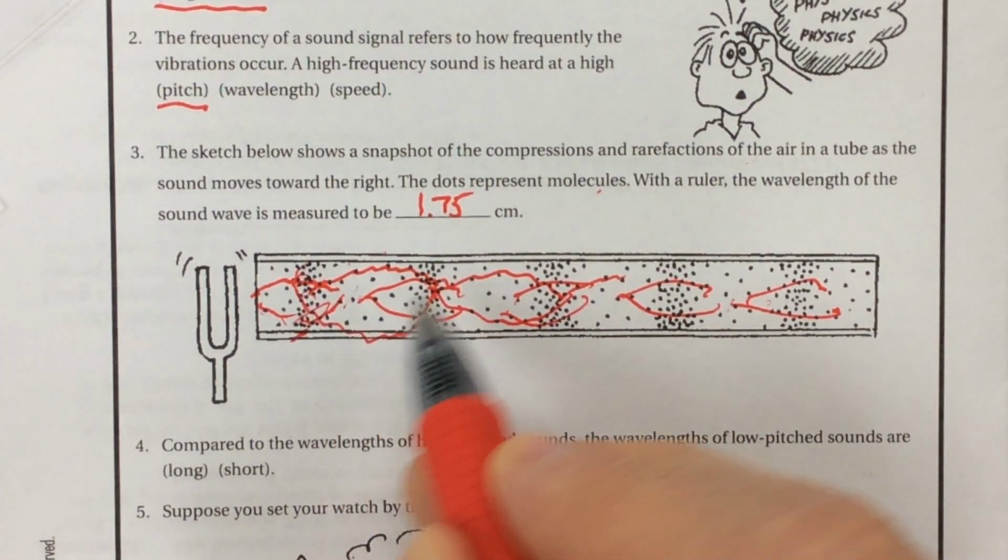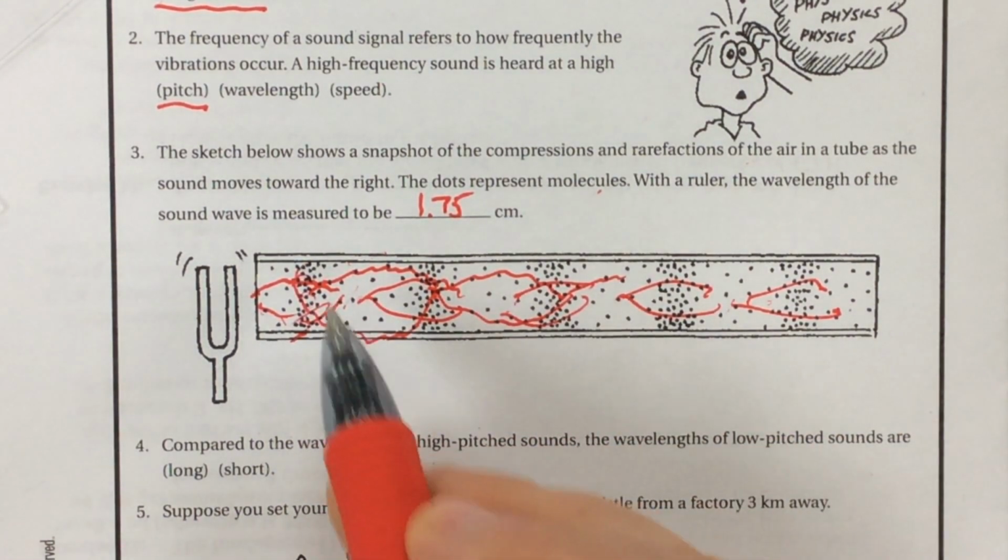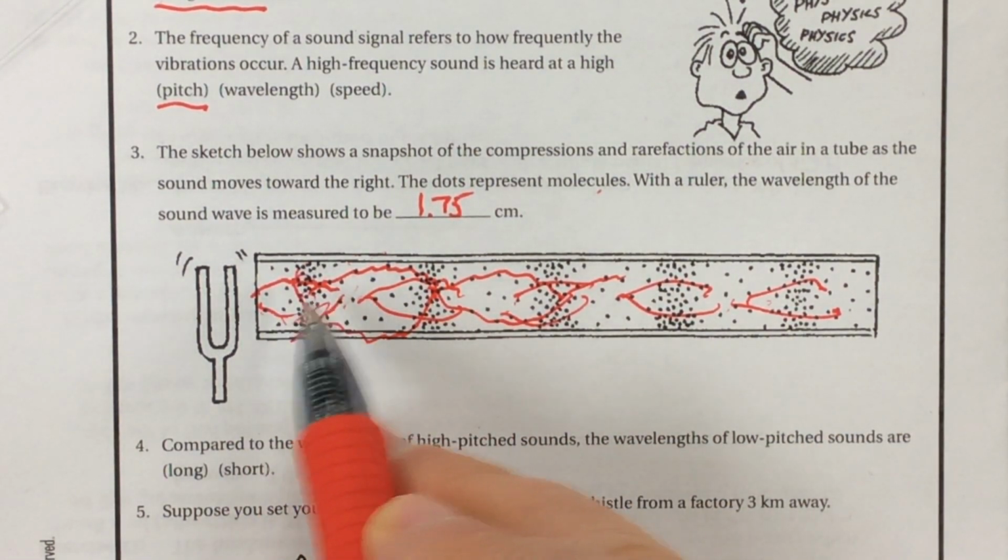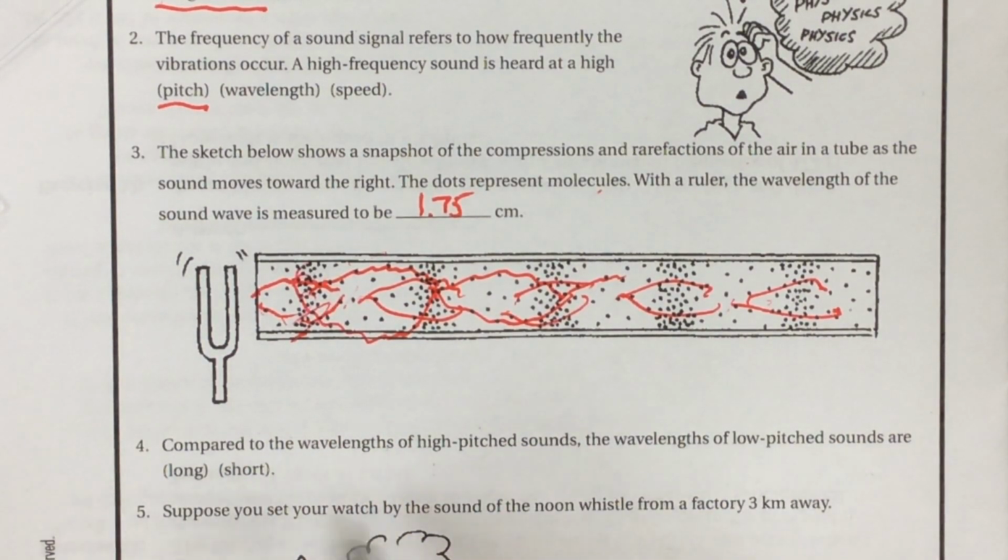You can see that it's repeating each time, and that would be one wavelength from crest to crest or from compression to compression. Compared to the wavelengths of high-pitched sounds, the wavelength of low-pitched sounds are what?